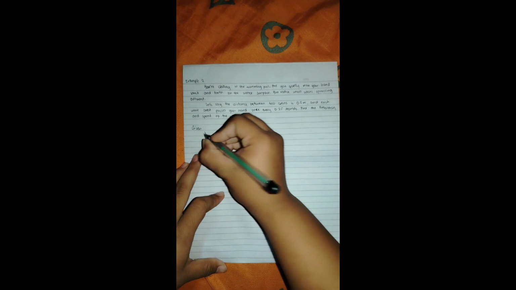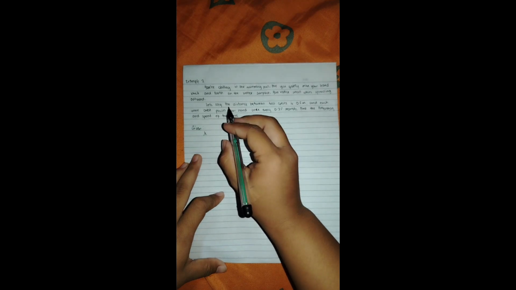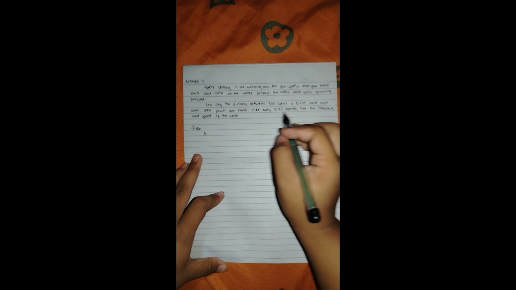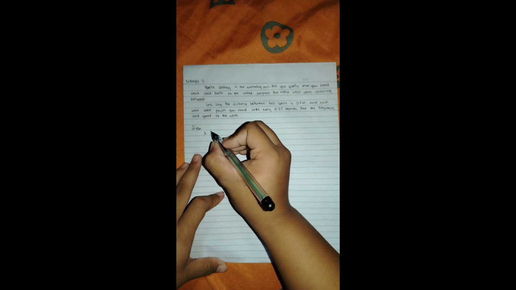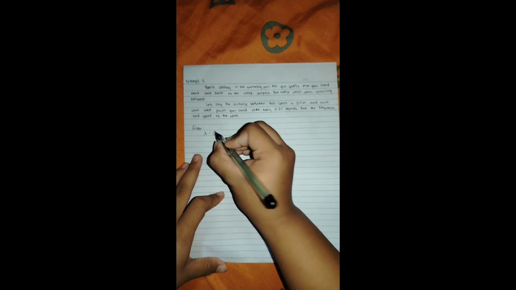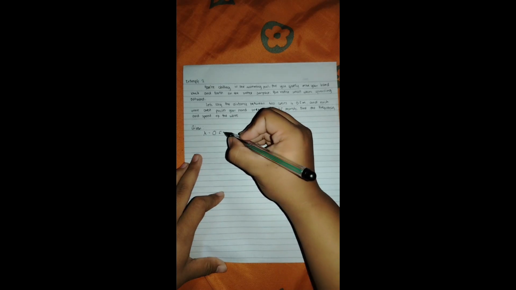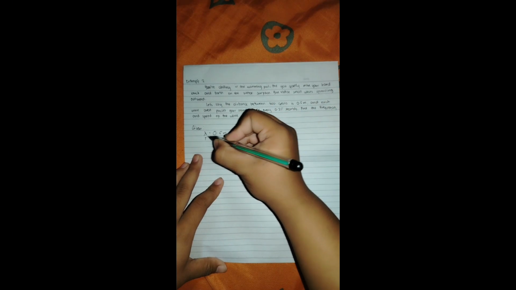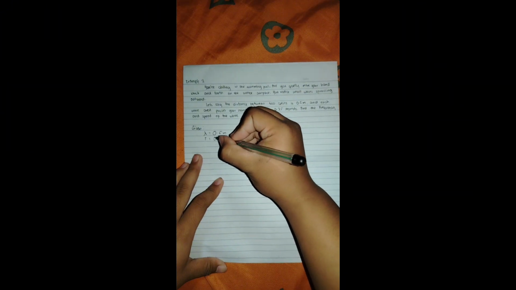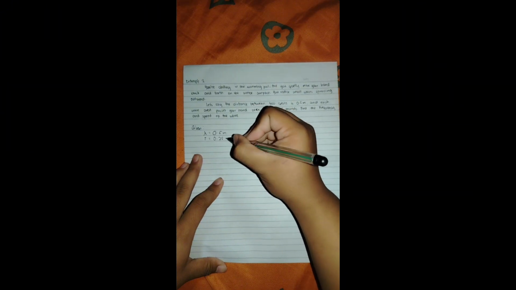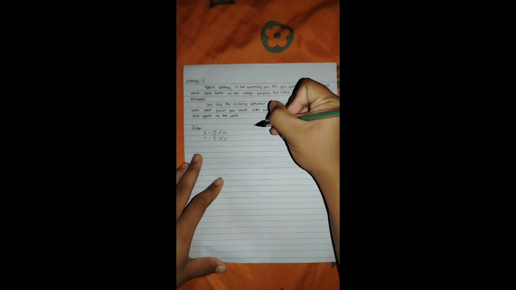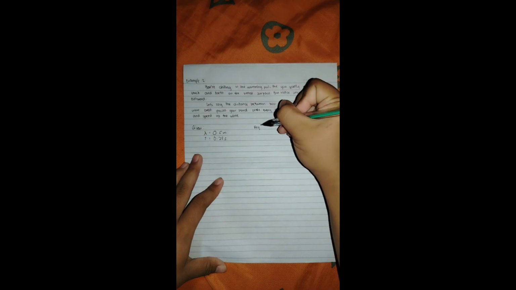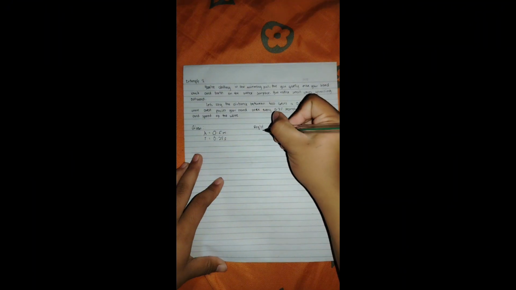The given for this is the wavelength of 0.5 meter, and the period of 0.25 seconds. The required for this problem are the frequency and the wave speed.